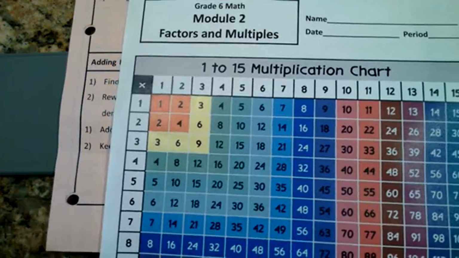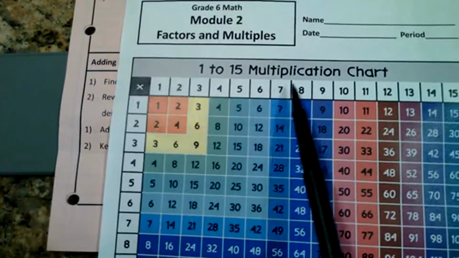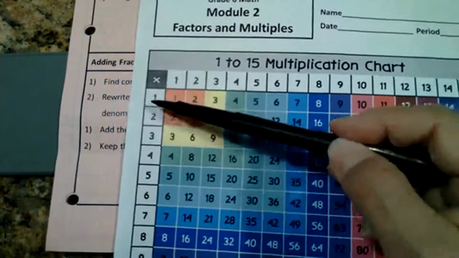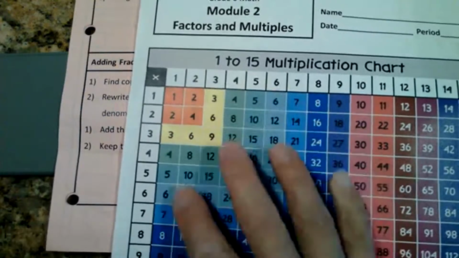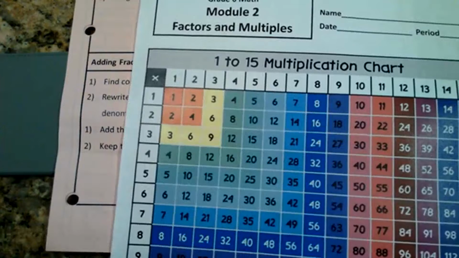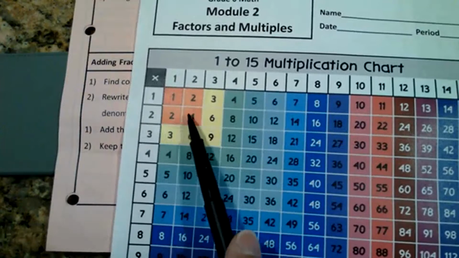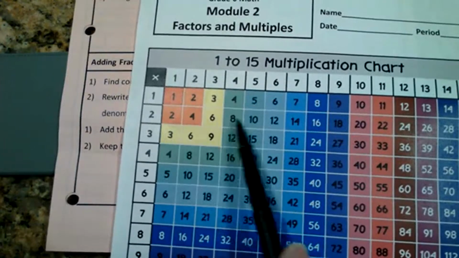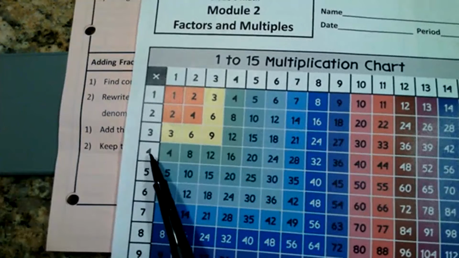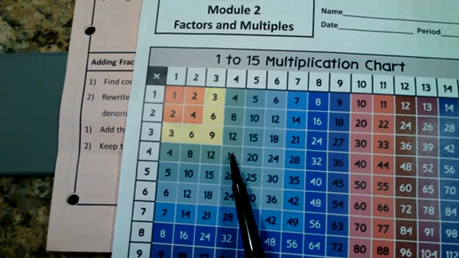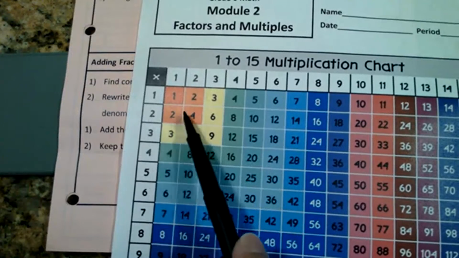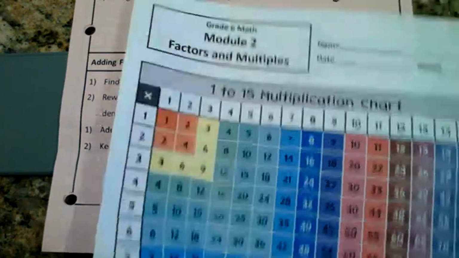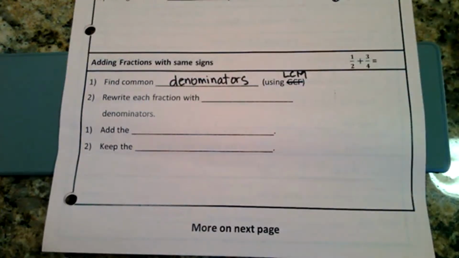So if you're not sure how a multiplication chart works, these numbers up here are called factors. These numbers down the side are called factors. These numbers in the middle are multiples, okay? So the multiples of 2, again, 2, 4, 6, 8, 10, those are all multiples of 2. Multiples of 4, 4, 8, 12, 16, and so on. So the least common multiple is 4 because there's 4 in that row, and for 2s, there's 4 right there. So 4 is our least common multiple for 2 and 4.